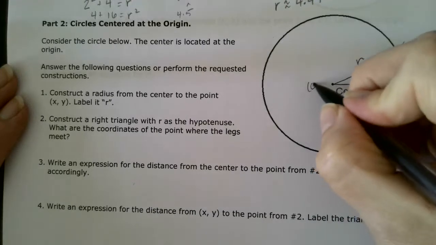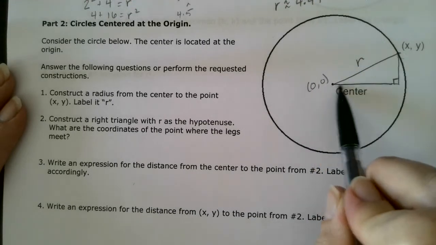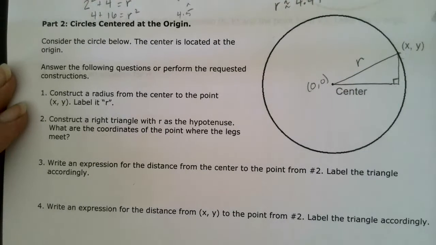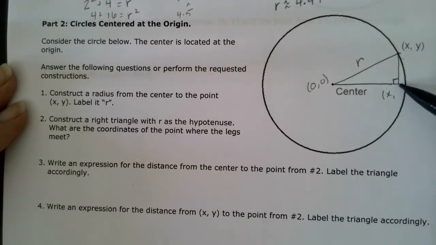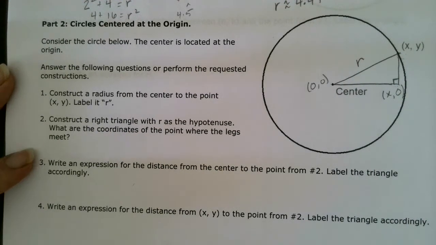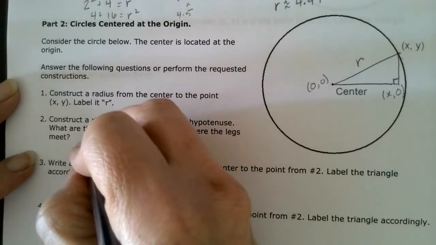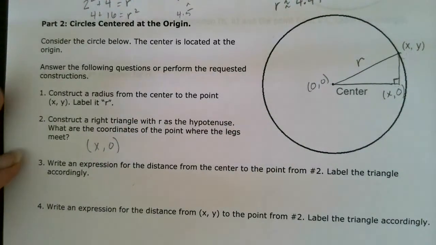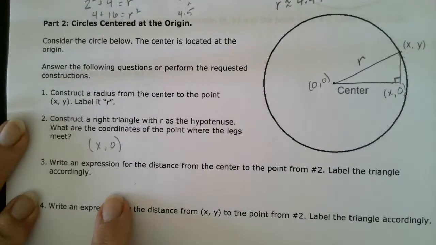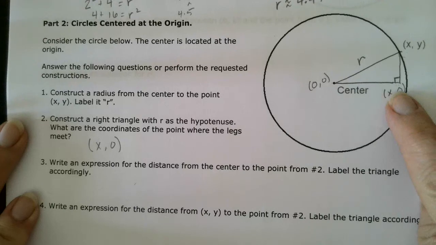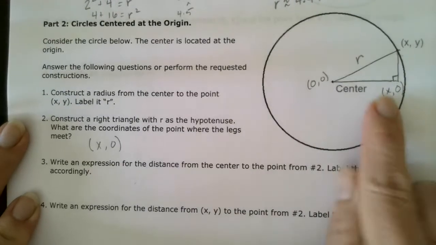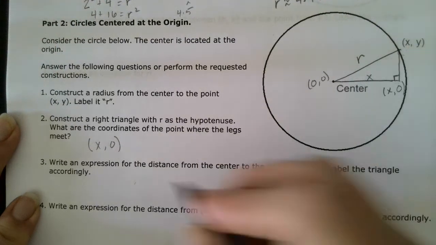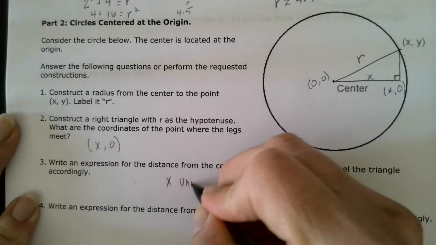So I'm looking for the coordinates at the point where the legs meet. So this is the point 0, 0 from my origin, and I went over. I don't know exactly how far I went over, but it lines up with this x. So this point is x. It didn't go up or down, so it stays at the y value of 0. So the coordinates for the point of meet would be x, 0. So I'm going to write an expression for the distance from the center to the point from number 2. So from this center of the circle to this point here, I went over x units. So that distance is x units, whatever my x value is.